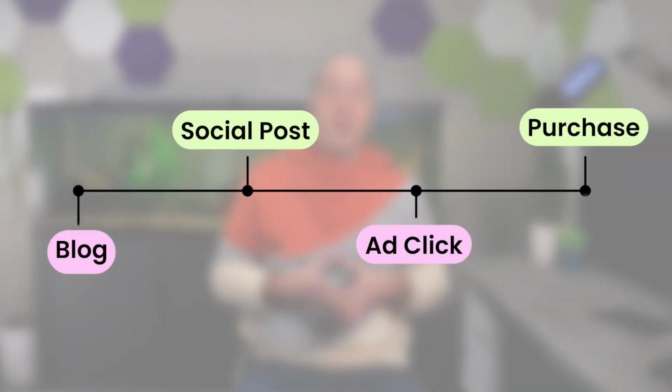Then it's attribution clarity. Are we giving credit where it's due? Consider which touch points really influence the buyer. For example, a lead might click your paid ad, but they first discovered your brand through a blog post or your social content.